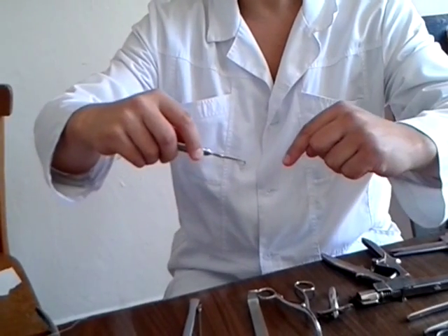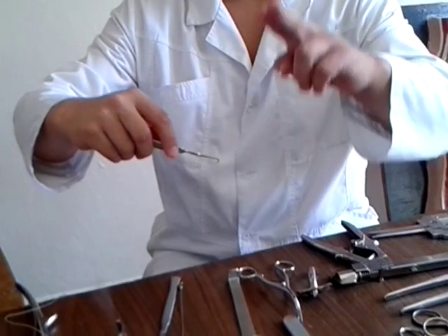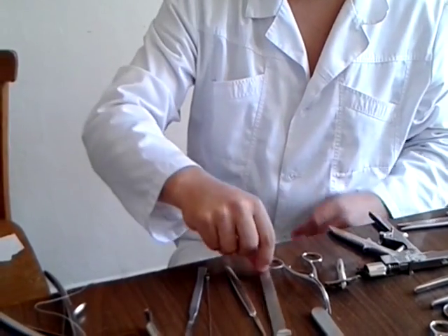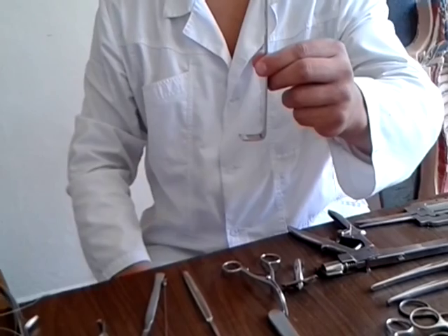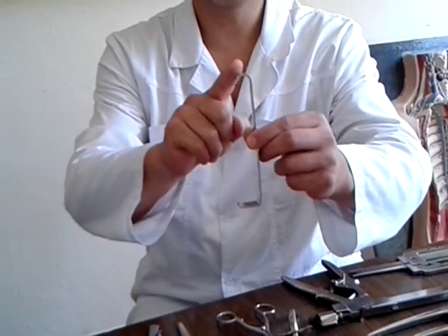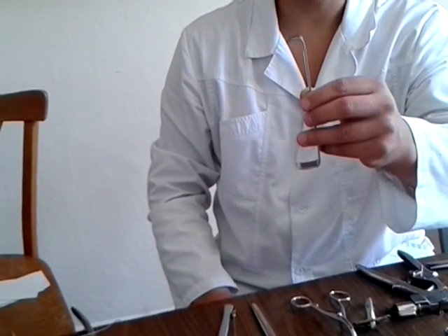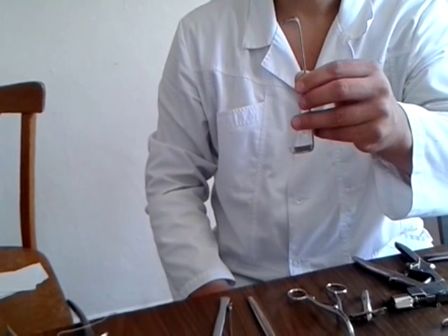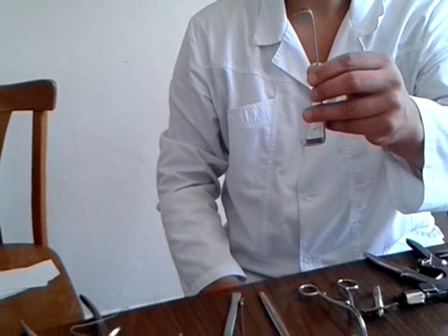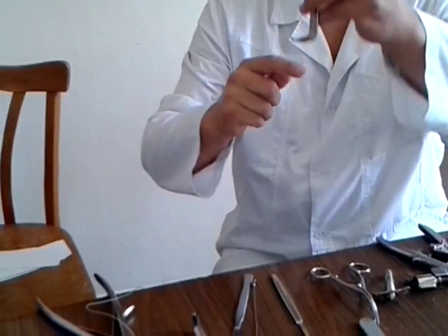Before cutting we also use, for example, the C-shaped lamina and Farabeuf's hook, to hold the isthmus of the thyroid gland and remove it.